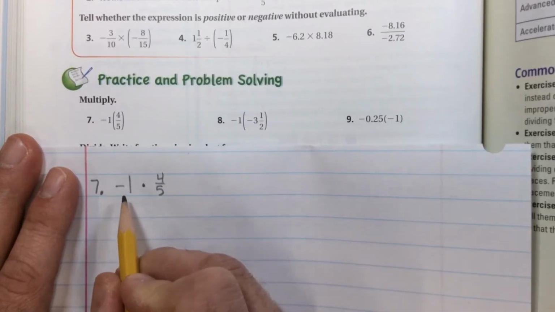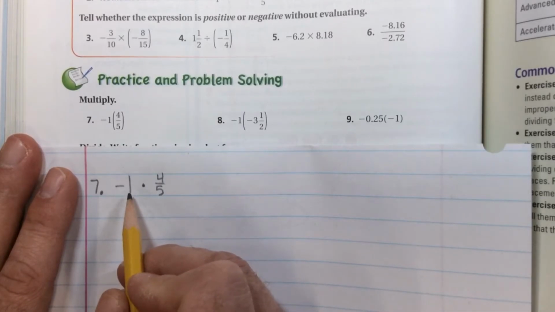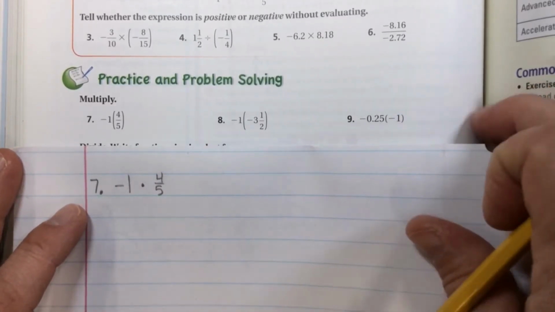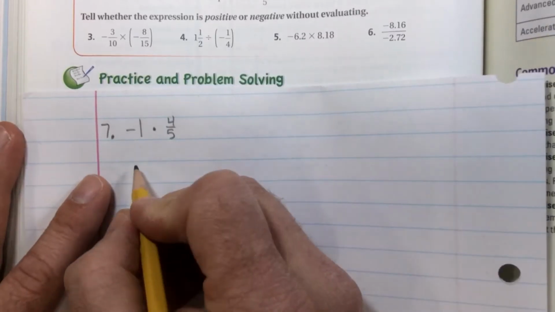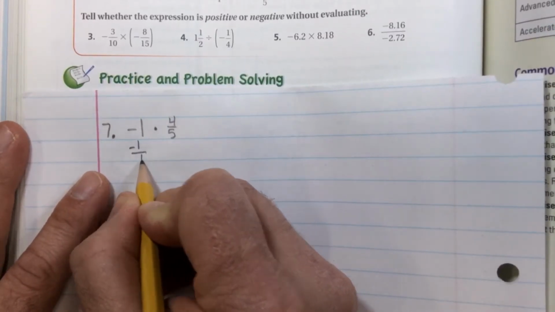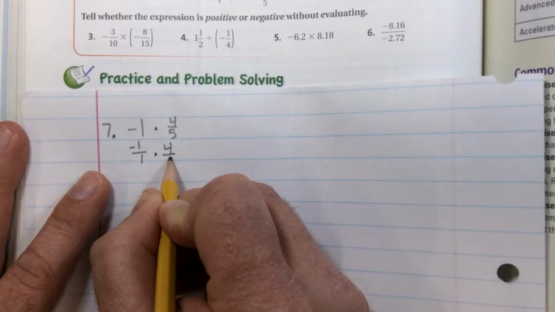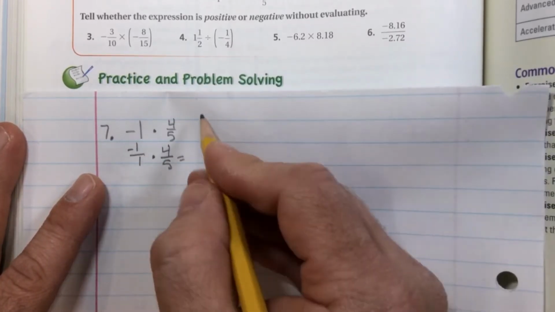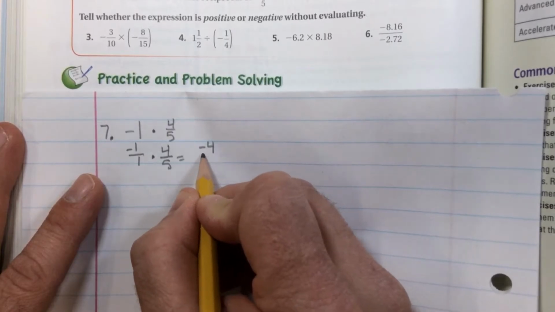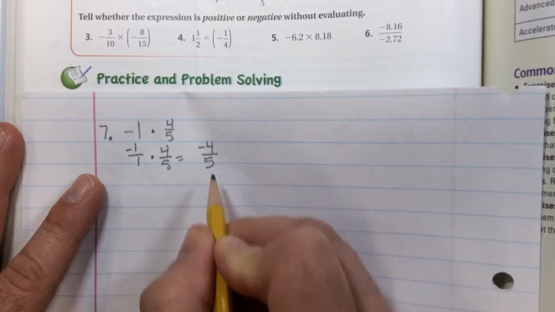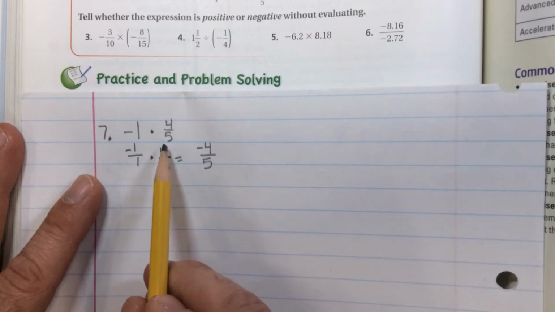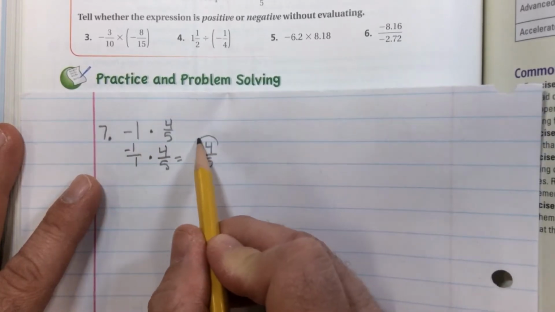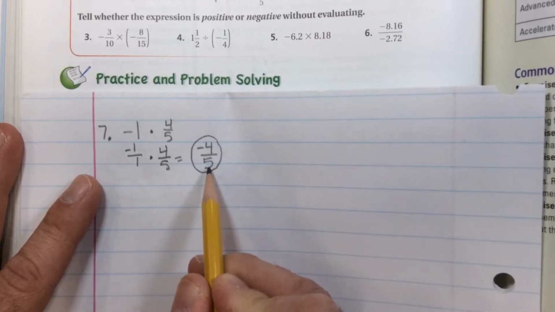4/5. Now we need to turn this into a fraction. Anytime we want to turn an integer into a fraction, we just put it over 1. So this is really just -1 over 1 times 4 over 5. When we're multiplying fractions, we just multiply across the top. We have -4, and we multiply across the bottom, 5.